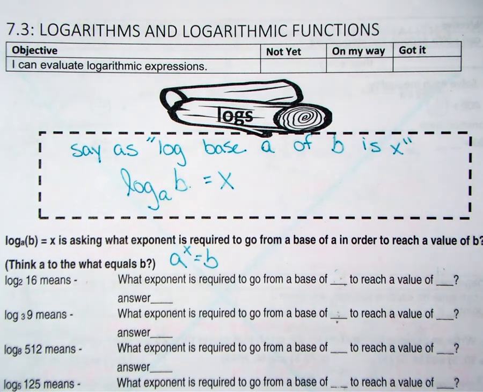7.3 Logarithms and logarithmic functions. A log is another way to ask a question. It's just asking what exponent do I need to get from a certain base to get to a certain number.